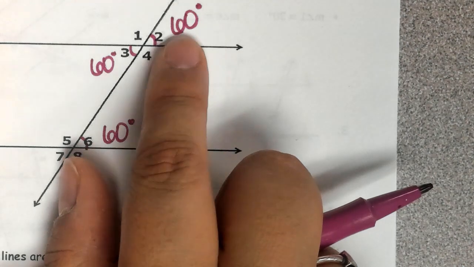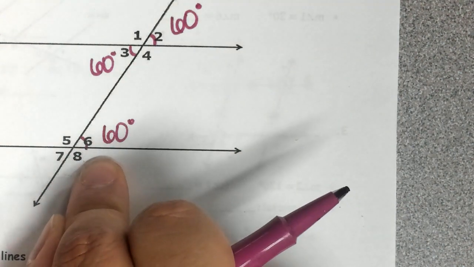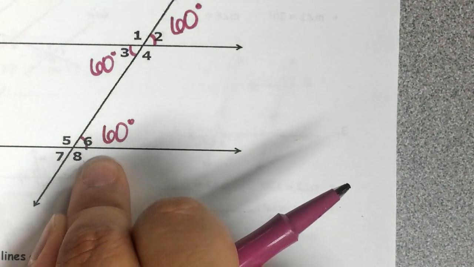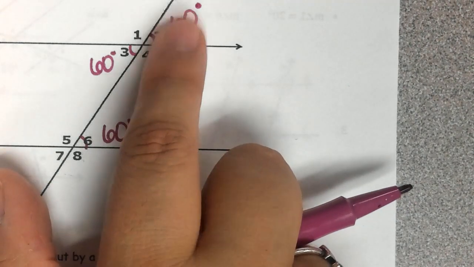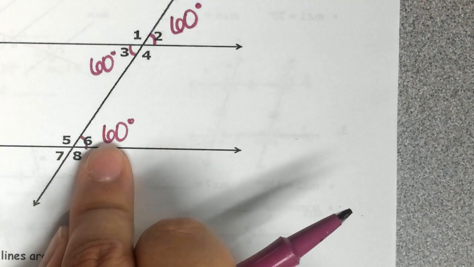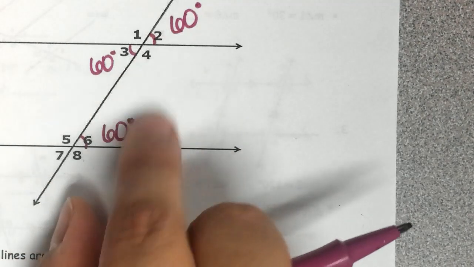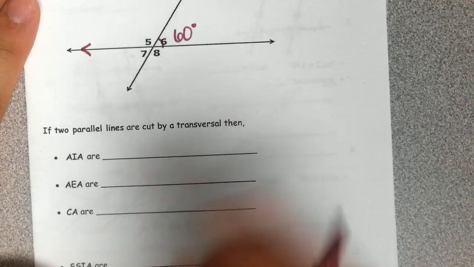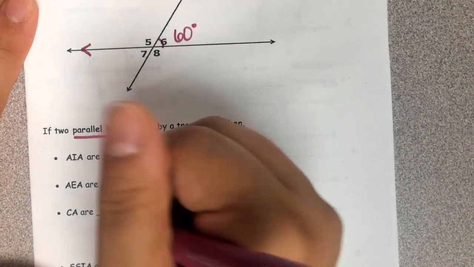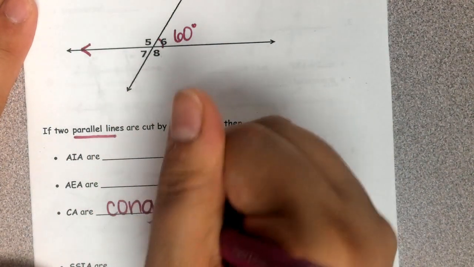What type of angles are 2 and 6? Same side or different sides? Inside or outside? One's outside, one's inside. What was that called when one was outside, one was inside? CA. CA, if the lines are parallel, are congruent.